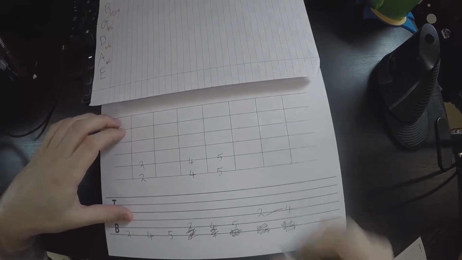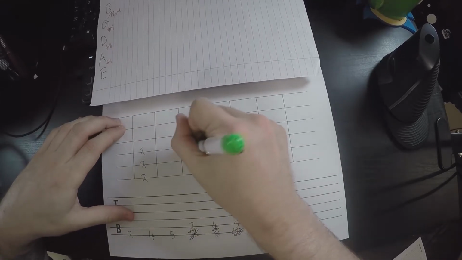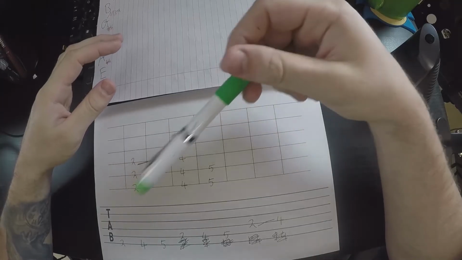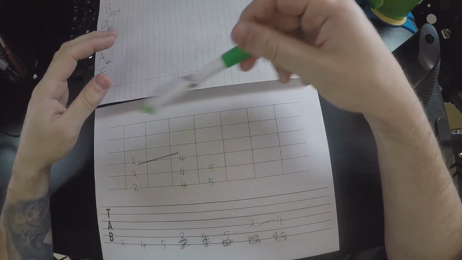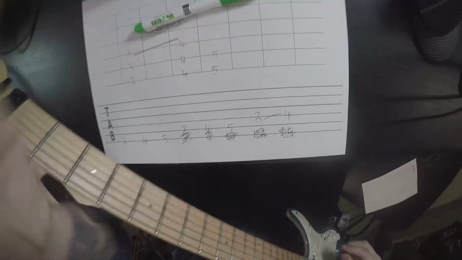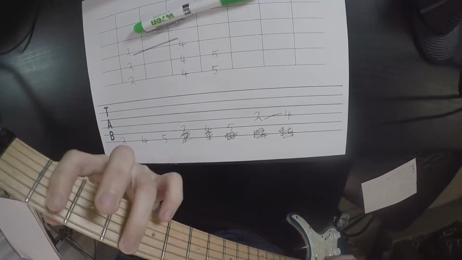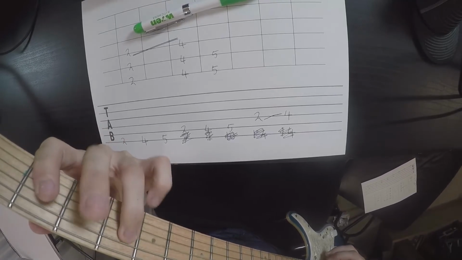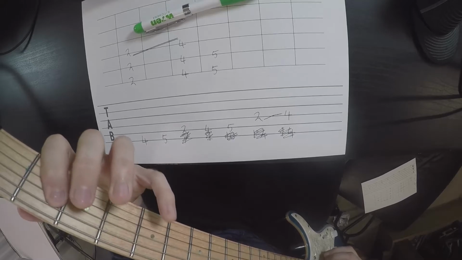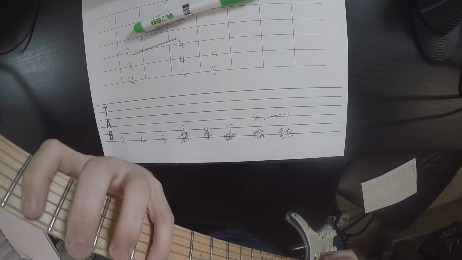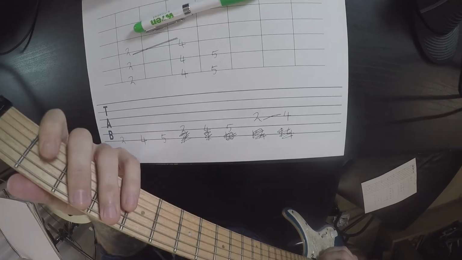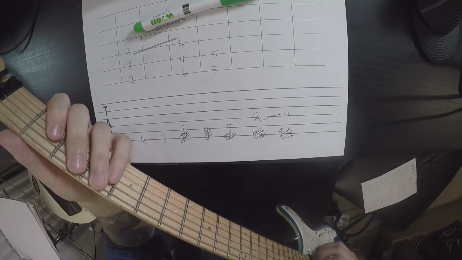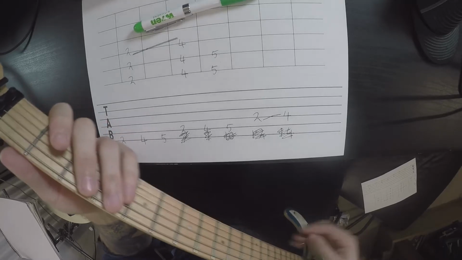And 2, 4 on the next string. And we're going to slide from here to here. So this is how your minor scale is going to look, 3 notes per string. So we're going to give this a go and it's going to sound like this. In reverse. So you don't got to do this slide. It's just going to make things a bit easier when we go to the next octave.